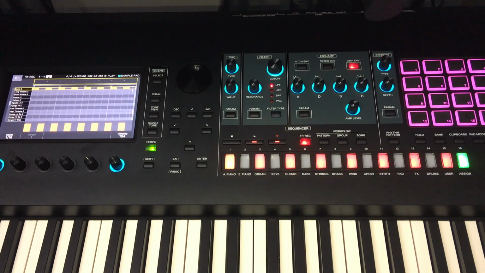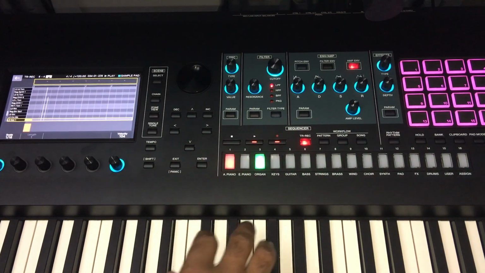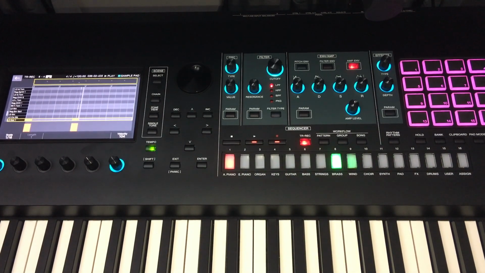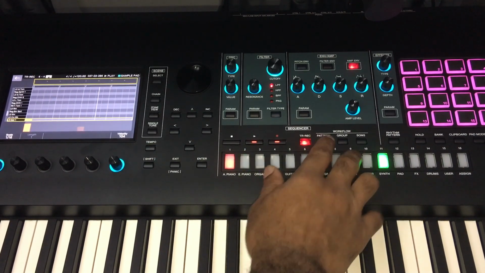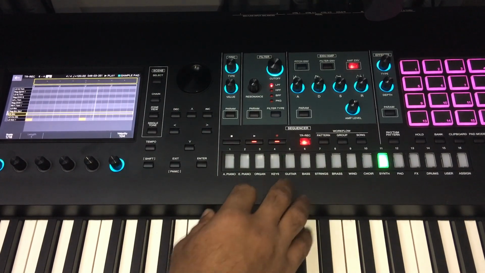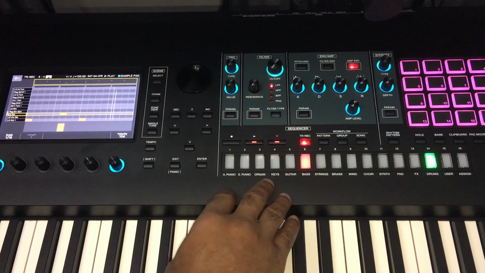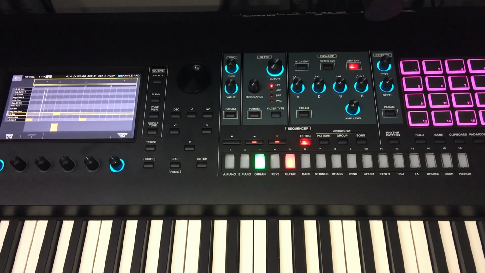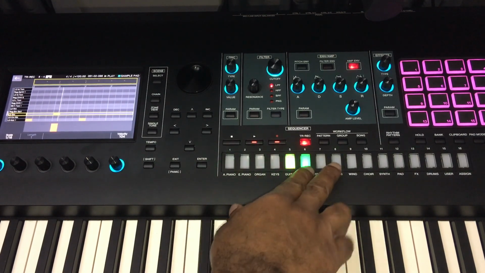So let's get a drum bass going. It's going to be real simple. You just got to figure out where the notes get played. So every 4 notes, 1, 2, 3, 4.